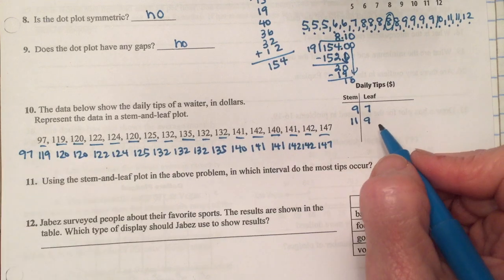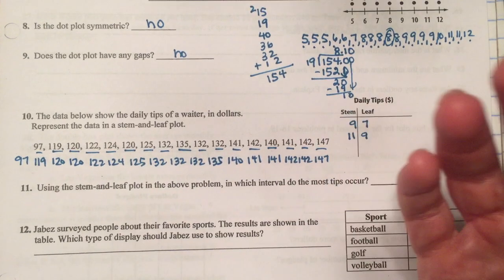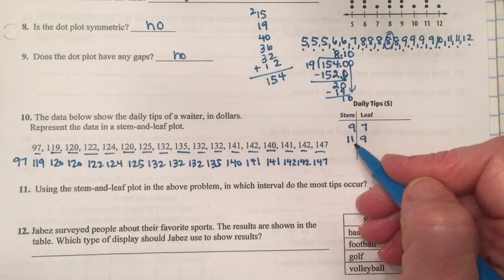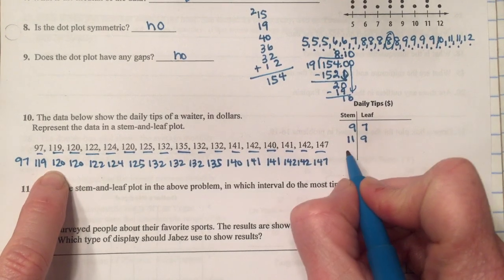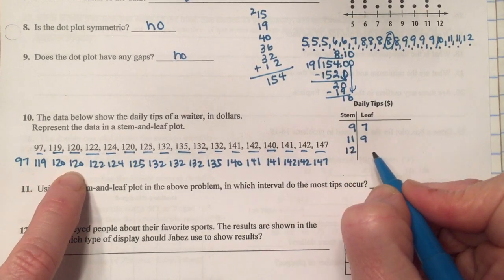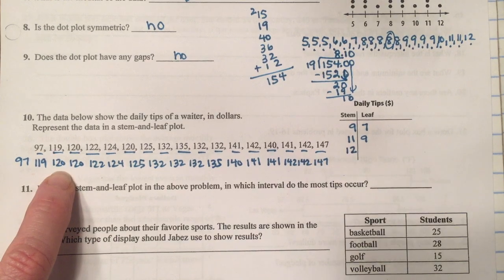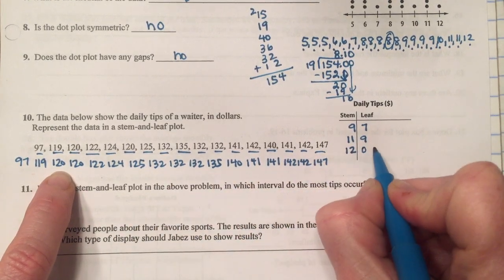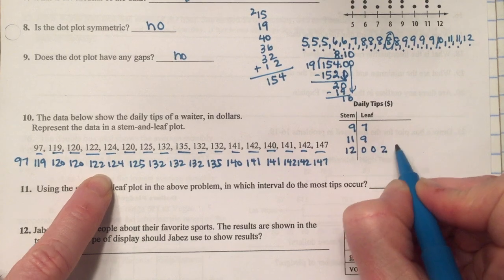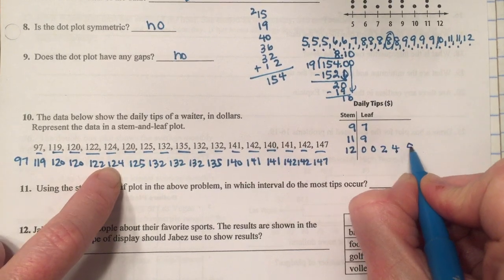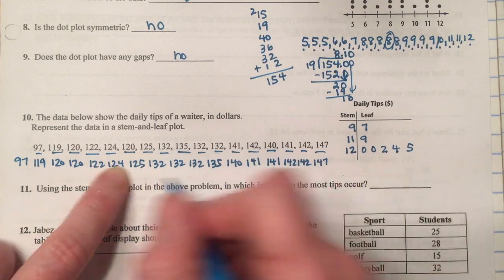Again, there's nothing else that's 100 or that would use a stem of 11. So I'm going to switch to 12. And then the digits that come after the 12 would be 0, 2 zeros, a 2, a 4, and a 5. Right, so I've got all my 120s.